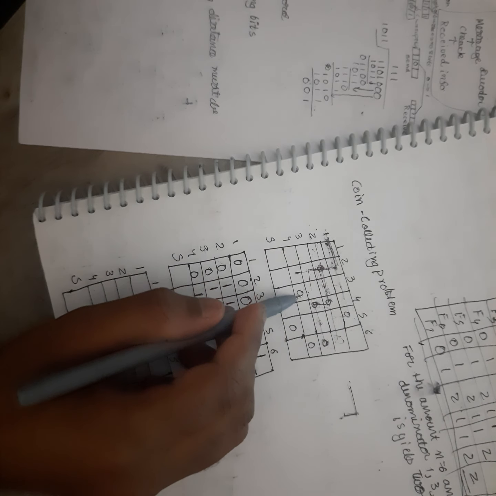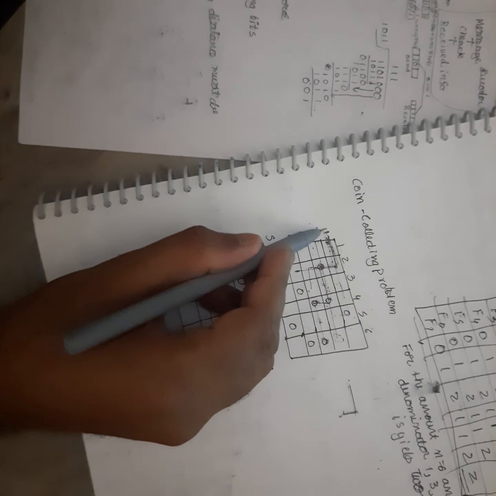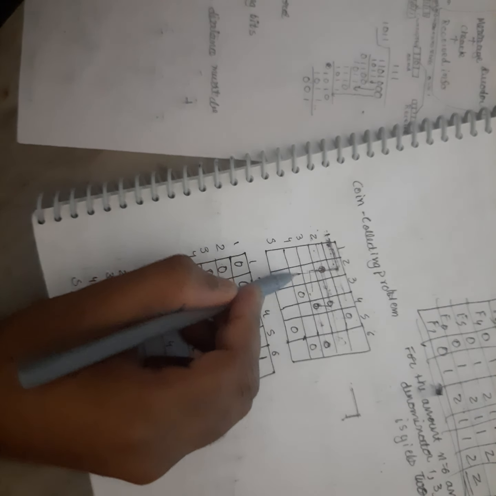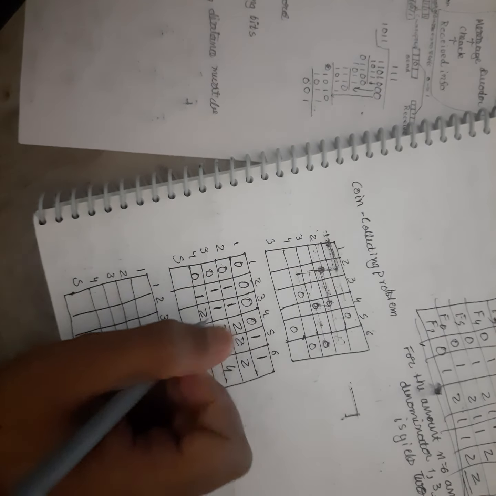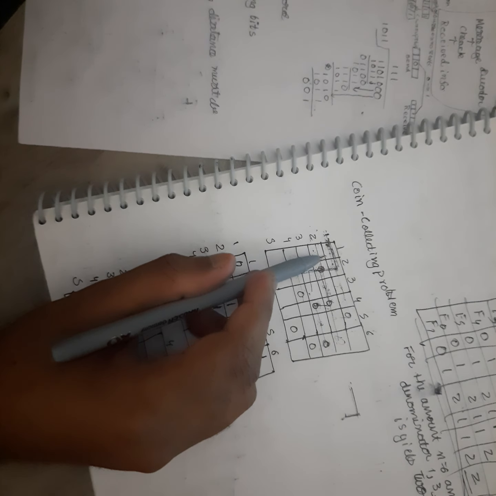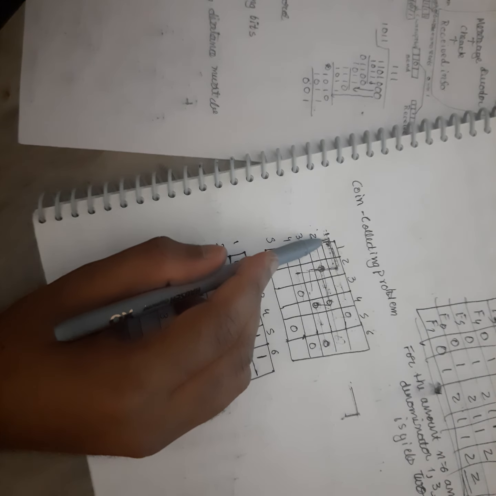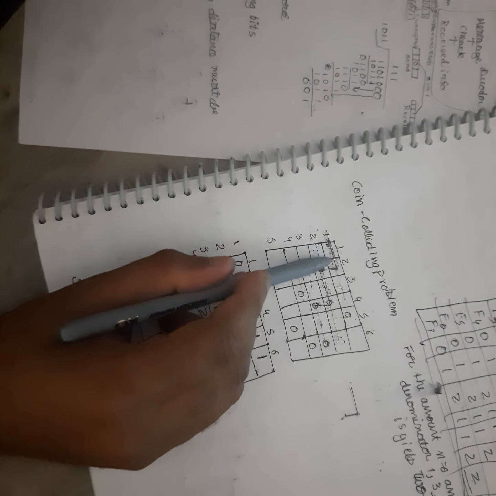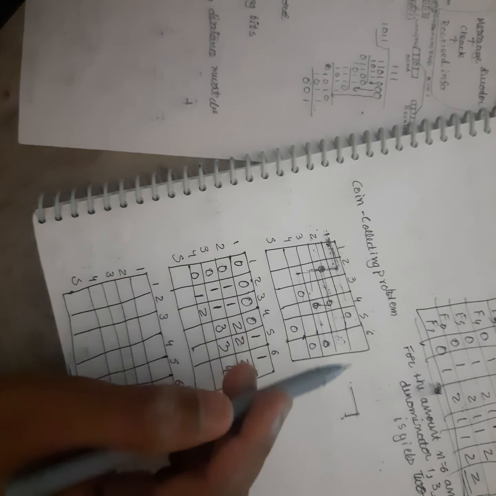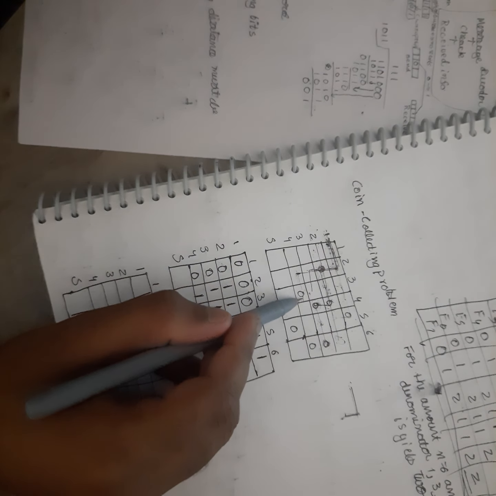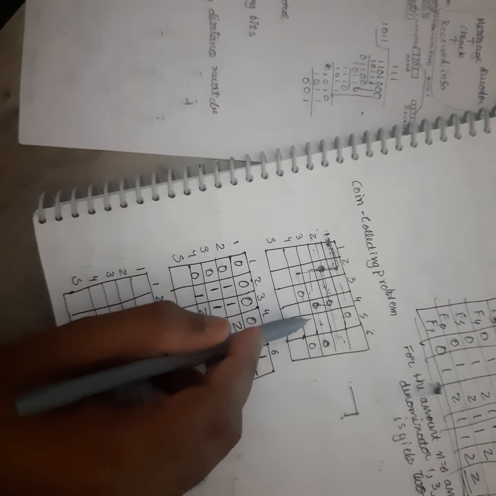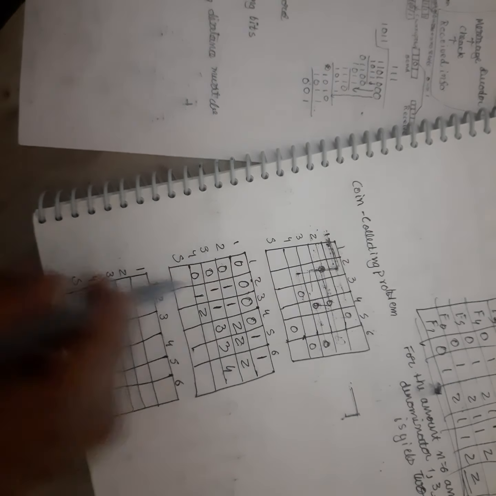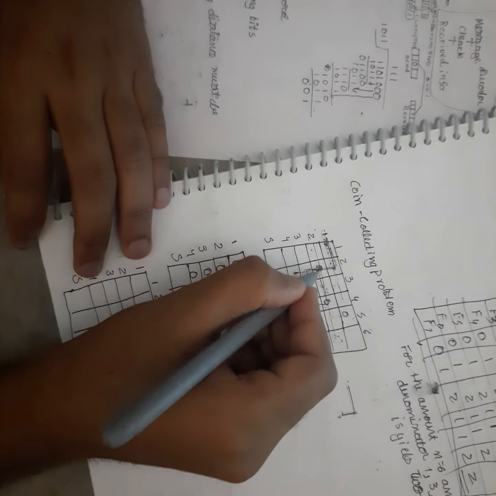And next is here. There is a coin already, so you can go like this and this. So it will be 2 coins you will collect. Now see, you can go like here, it is a coin, right?